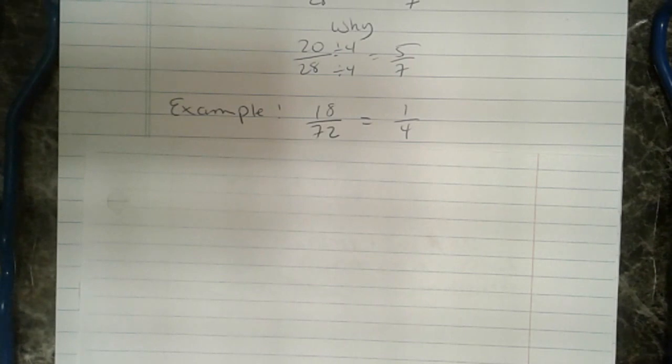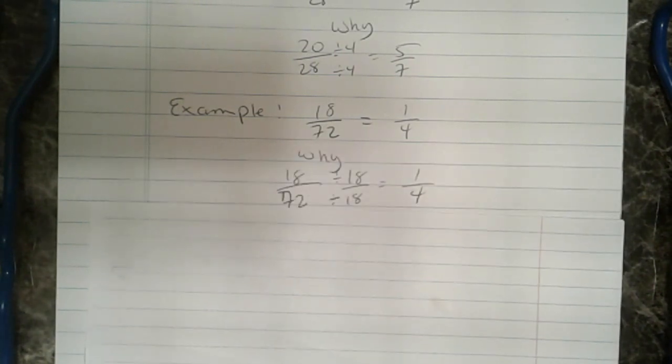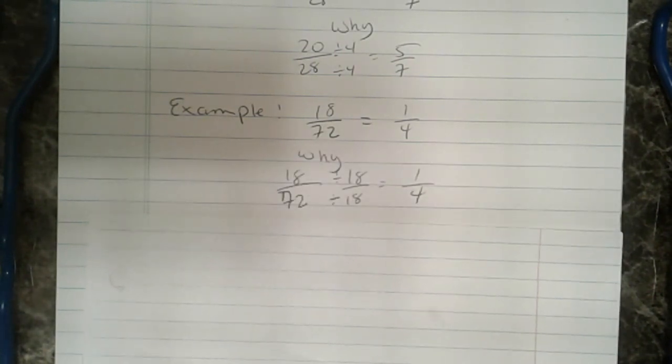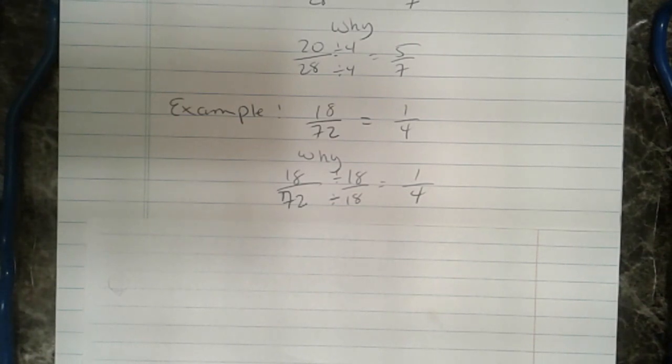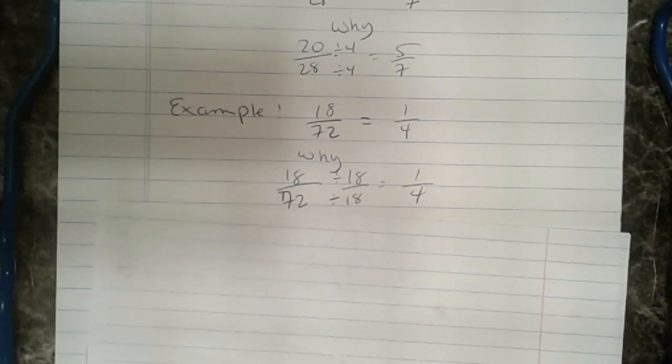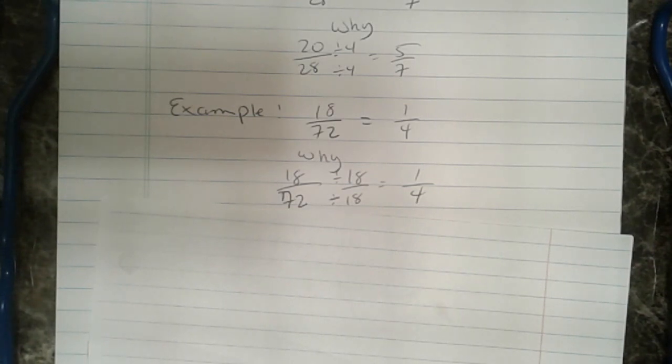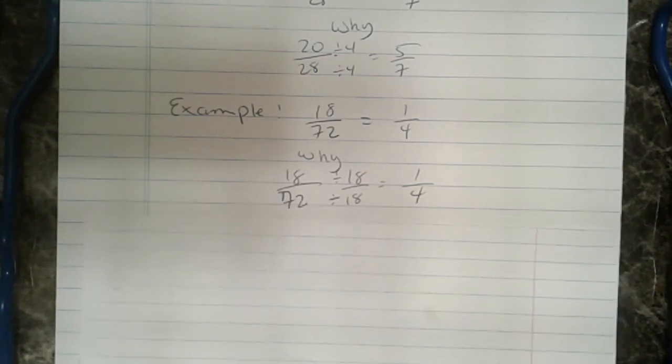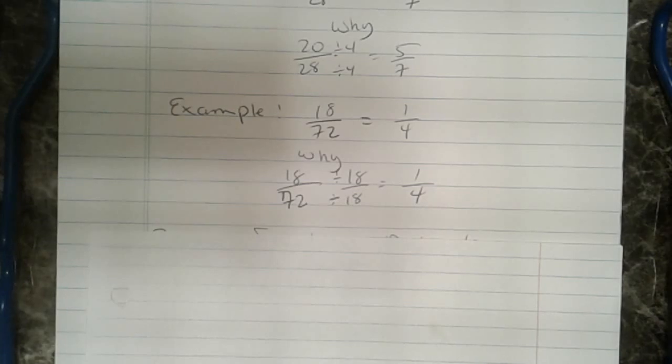Well, 18 can go into 18, and 18 can go into 72 evenly. So 18 divided by 18 is 1, 72 divided by 18 is 4. Notice how I said the word evenly? When we reduce something or when we simplify something, we have got to make sure it goes in there evenly. Otherwise, we cannot use that number, okay? It has to be something that is going in there evenly with no other parts.